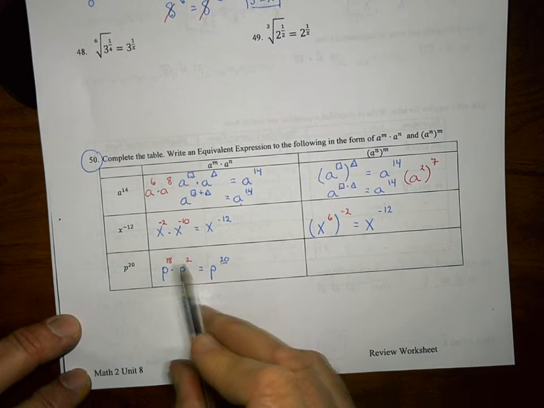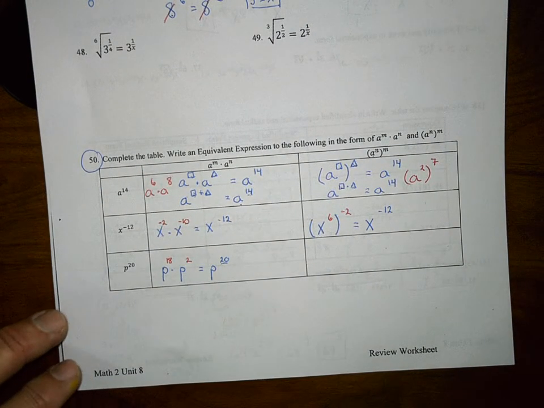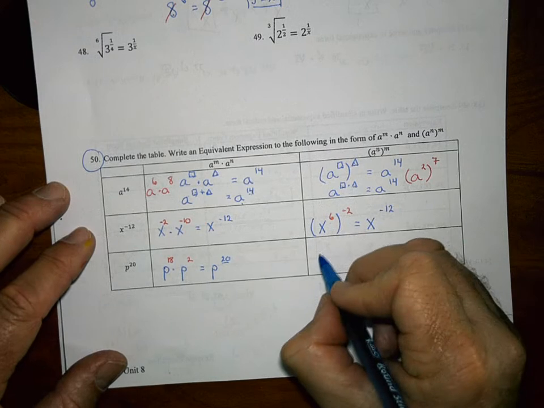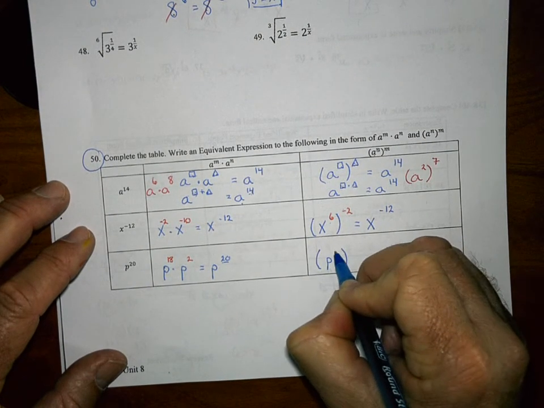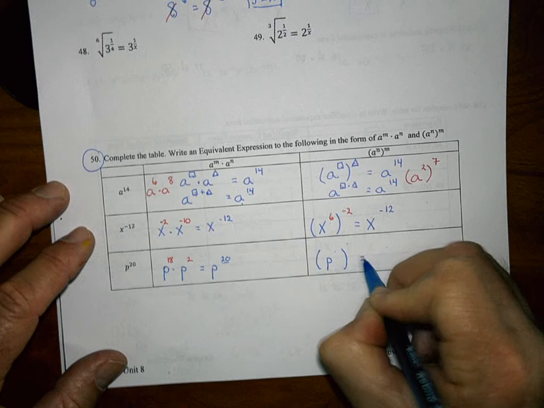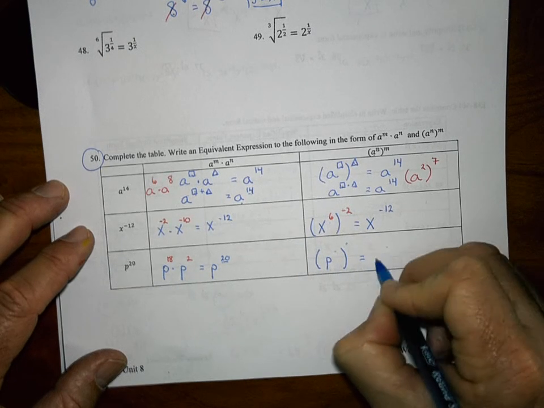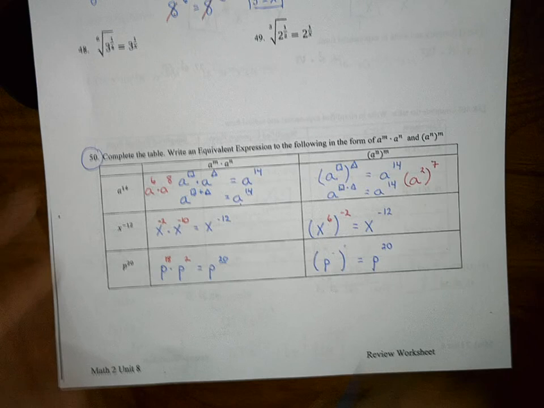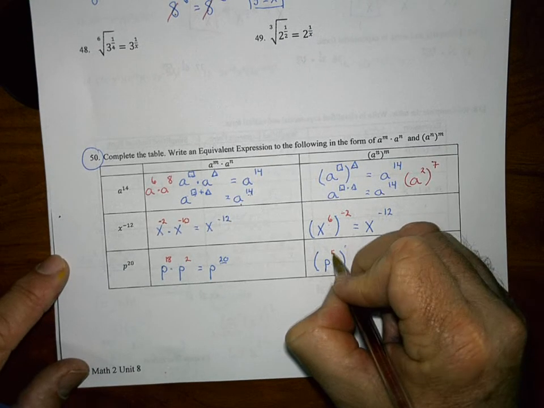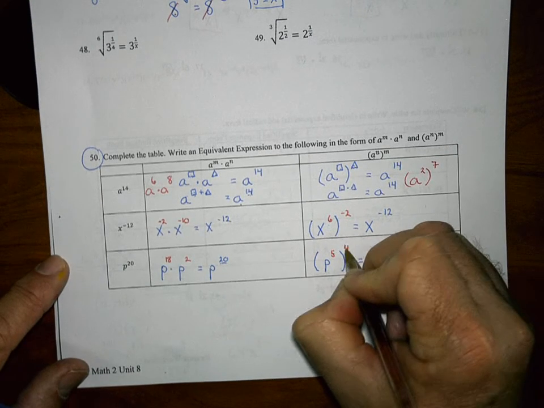Because 18 plus 2 is equal to 20. And then using the power rule, same idea. I have a p, and then I'm going to have an exponent and an exponent. And when I multiply them together, whatever numbers I picked have to multiply to make 20. 5 and 4 would work. 5 times 4 is 20.